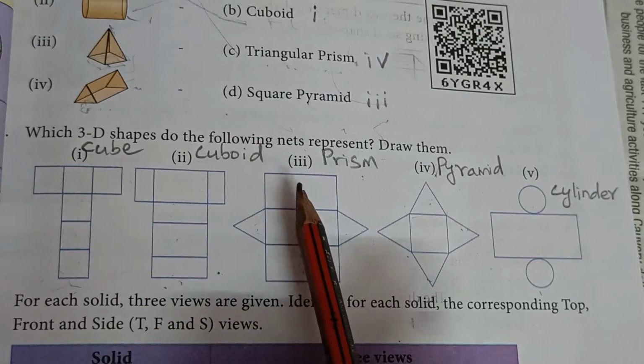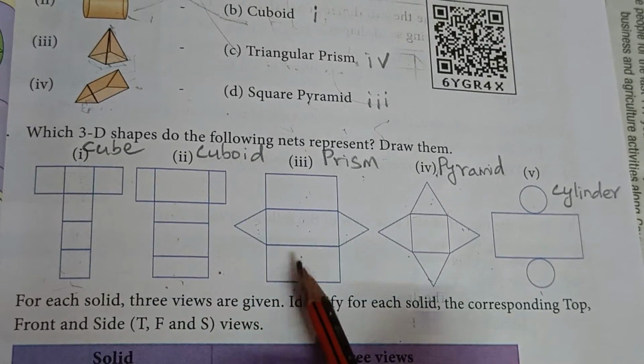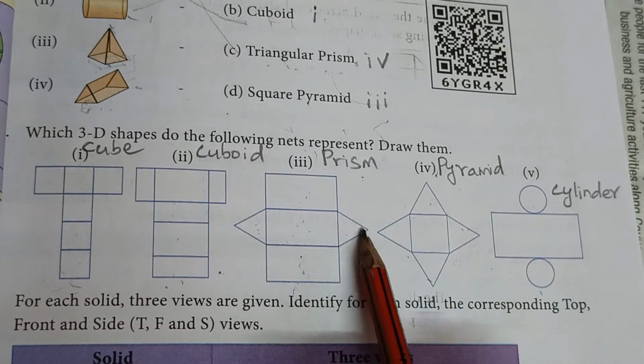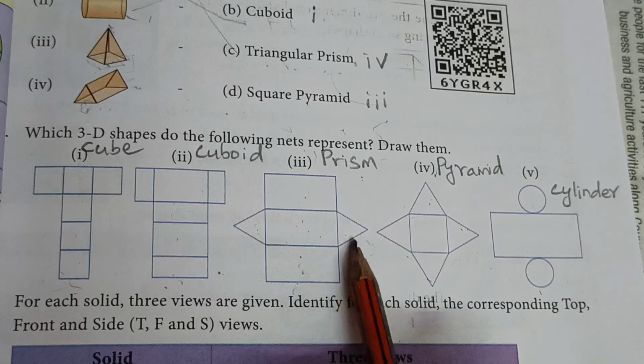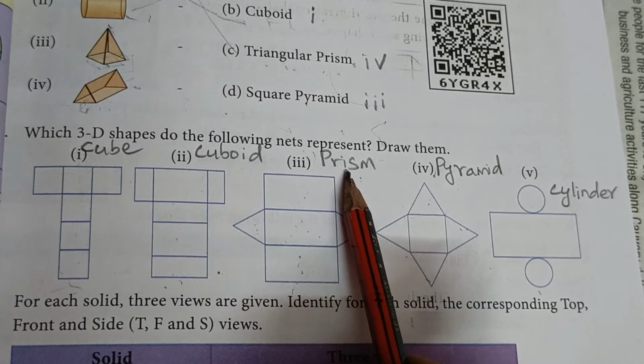Okay, and what is this? We have 3 rectangles and 2 triangles that we put together. We are bringing this to the top, and this is the base. This is the top face, bottom face. Both are triangles, so it is a prism.